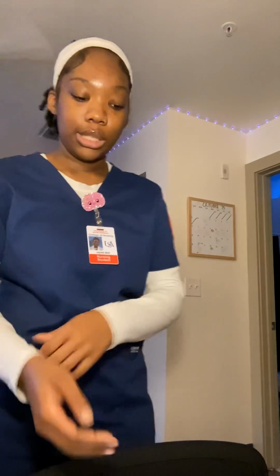So first, when you're in the medication room, you make sure the door is completely closed. You also want to make sure you don't answer any phone calls. You want to limit conversations to other colleagues to important information only. And you also want to make sure you follow your hospital's no interruption zone policy. So we're going to go ahead and get started.